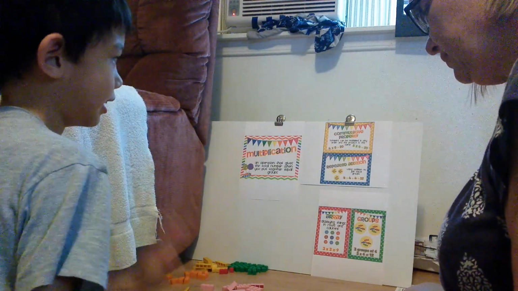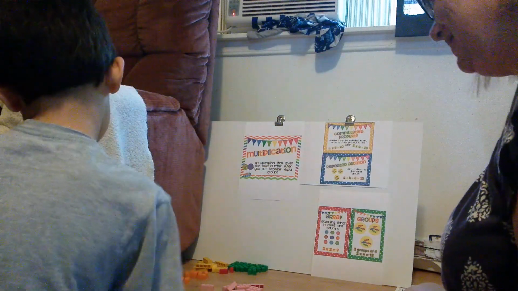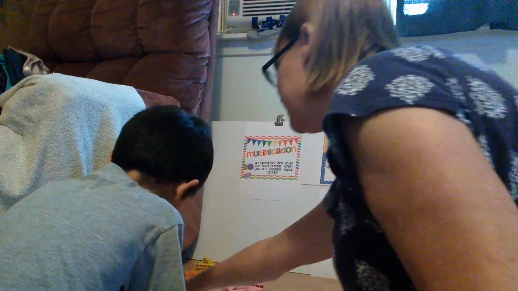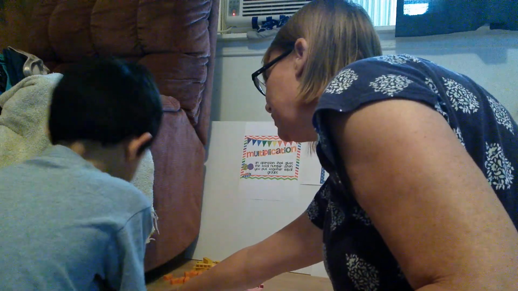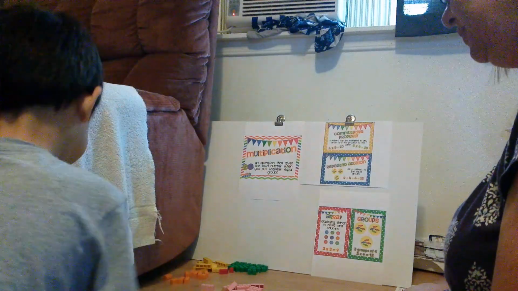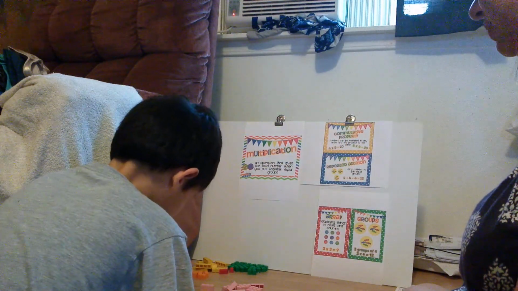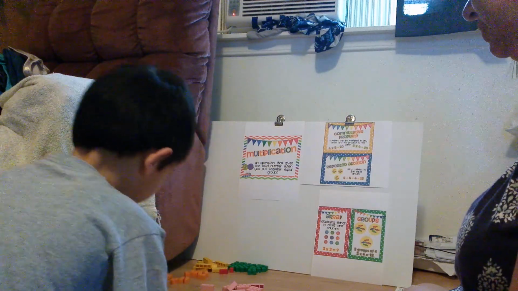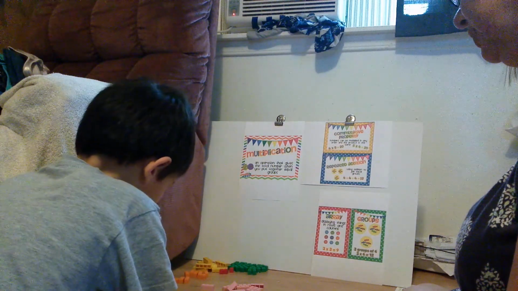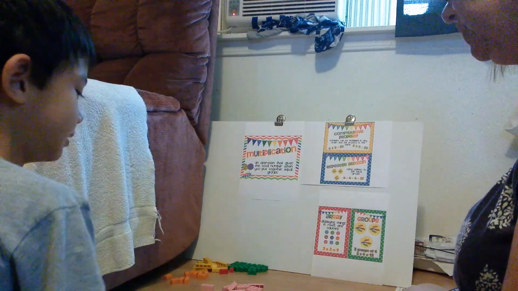4, 8, 12, 16. Good job. Okay, so when it's positioned like this, up and down, you just write it below the line. You can move the paper over. No, you just write the answer. You don't have to write the equals. Okay.